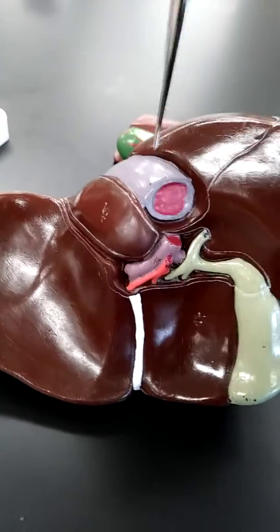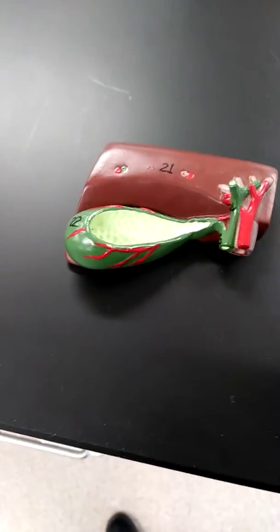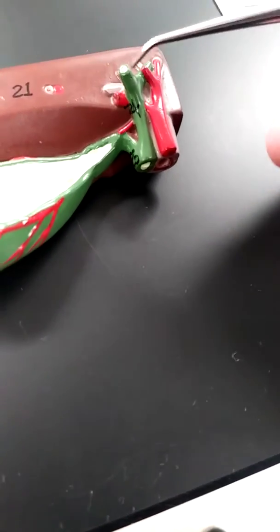This is the inferior vena cava. This is also the gallbladder, which goes into the cystic duct, to the common bile duct, and the right and left hepatic ducts.